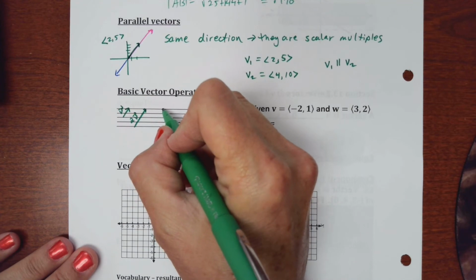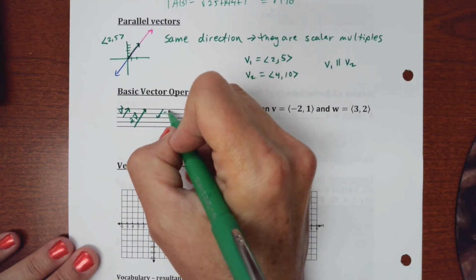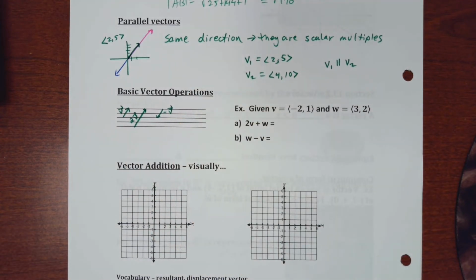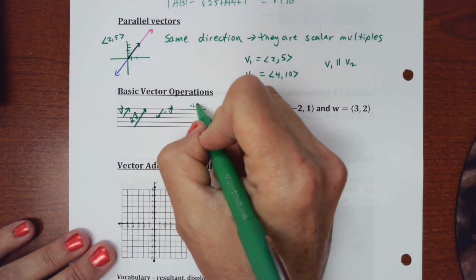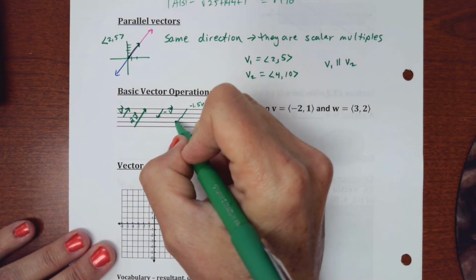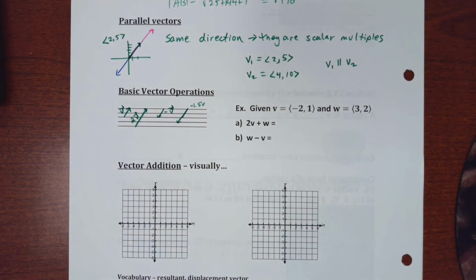Maybe I want to go backwards, so negative. I reverse the direction, so it would be negative V. So the negative reverses the direction. Maybe I want to do negative 1.5V. So not only should I be going this way, I do another half of what I already had, increasing the length, basically increasing the magnitude.